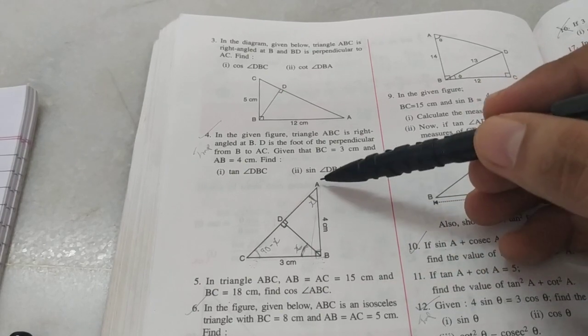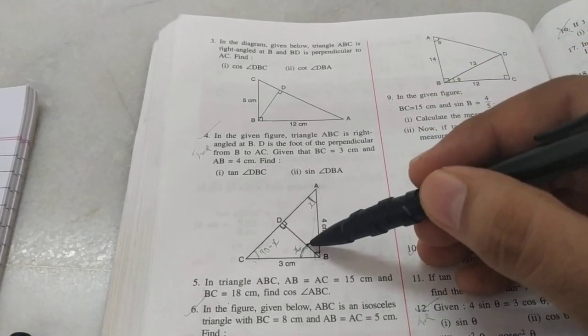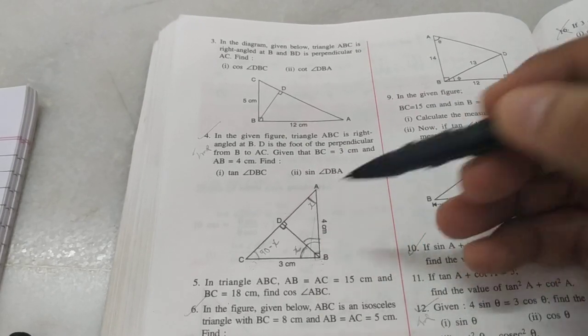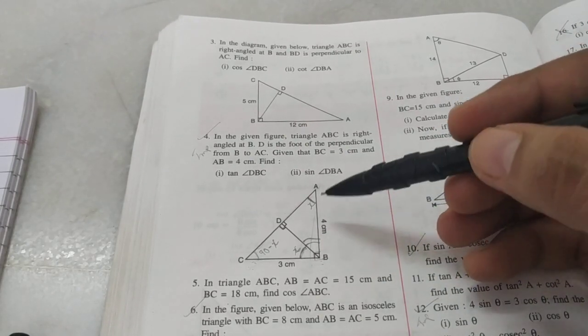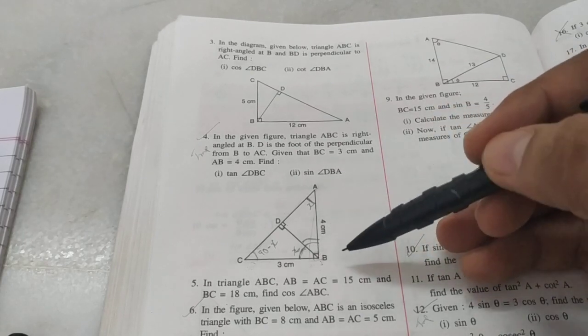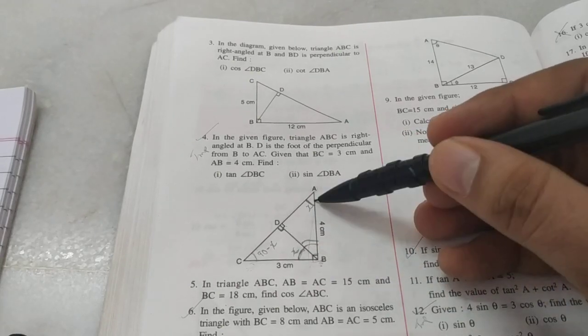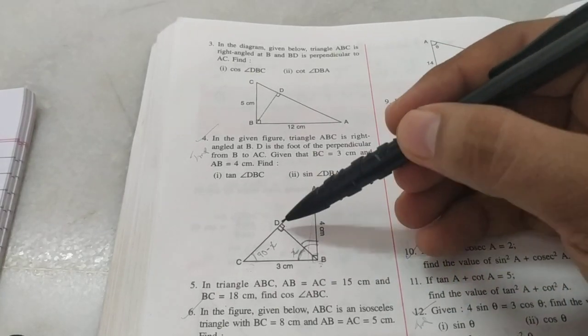Similarly, for finding sine of angle DBA, that is this angle, we can't use triangle DBA because we have only one side, 4 centimeters. But this angle DBA is actually equal to angle DCB.